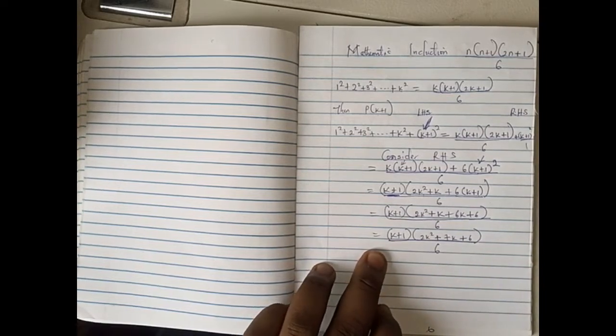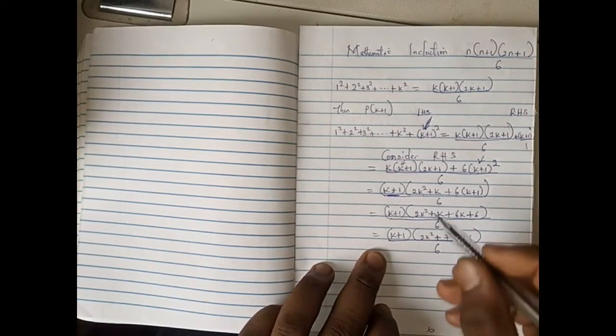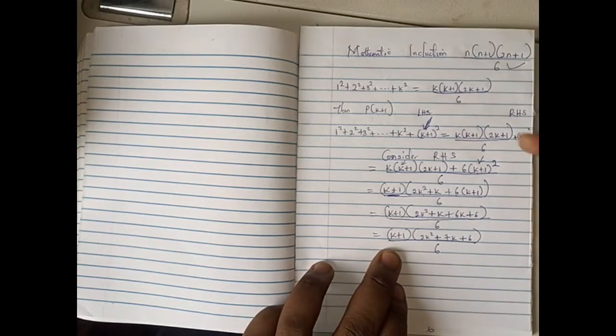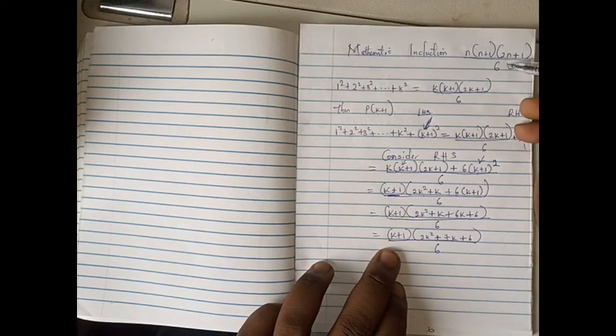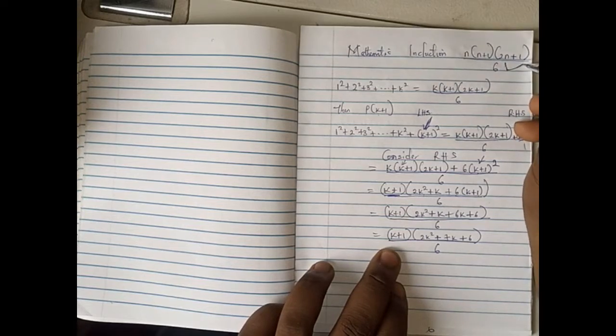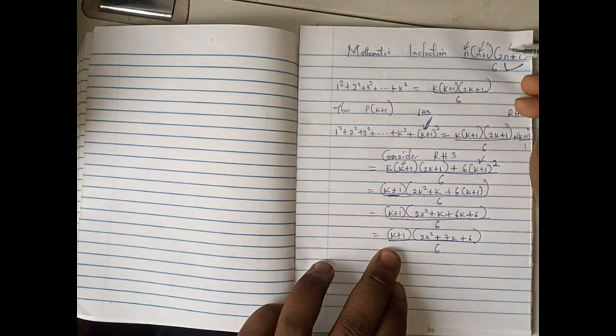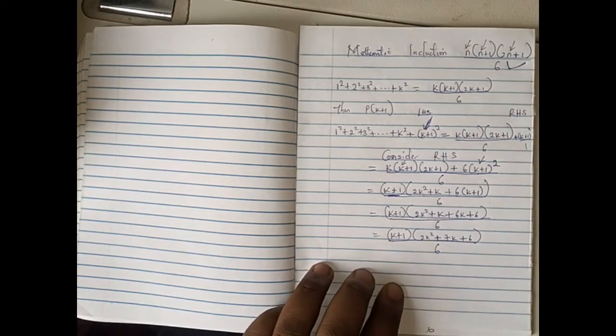Now remember, what are you even trying to do? You are just trying to prove that for k plus 1, this formula still stands. So you want this formula to look like: here you have k plus 1, here you have k plus 1, here you still have k plus 1, and it's still valid.